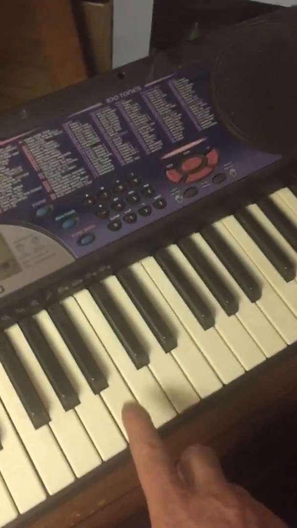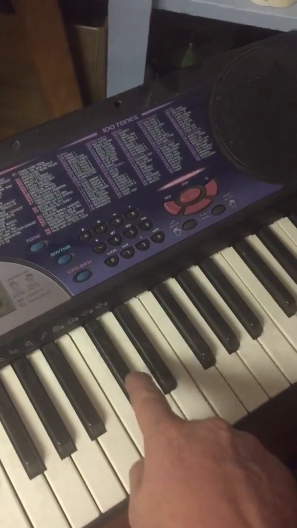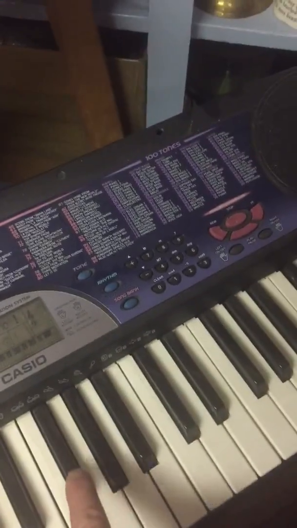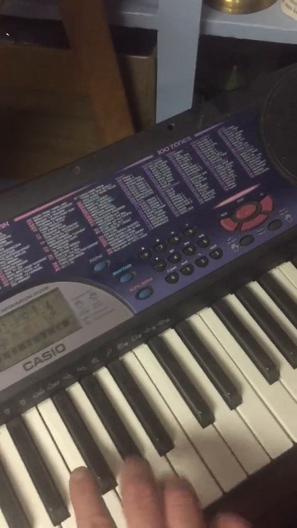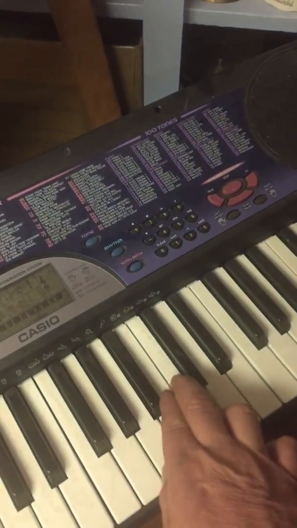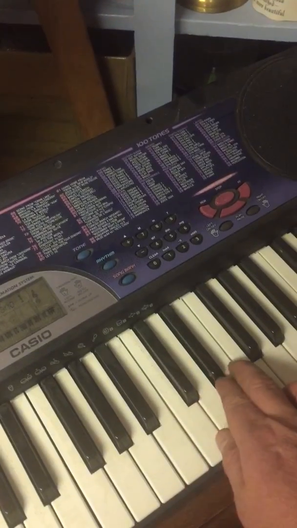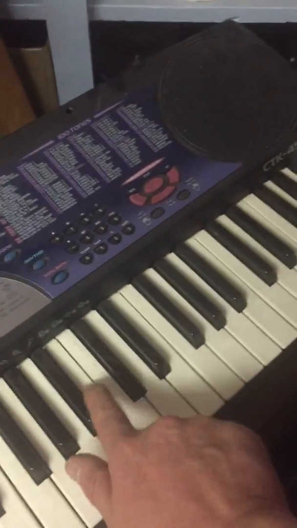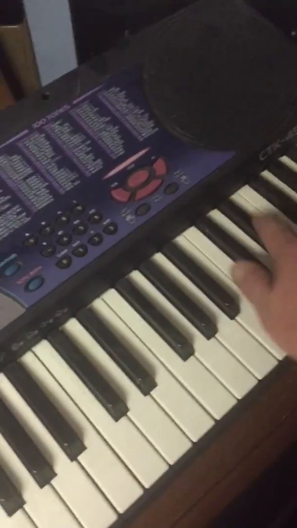I want to point out this pattern in the black keys. You see there are white keys on the piano and black keys on the piano. The black keys go in this 3-2 pattern: 1, 2, 3, a group of three, and then a space. Then a group of 2, and then a space. So you have this pattern: 1, 2, 3, 1, 2, 1, 2, 3, 1, 2.